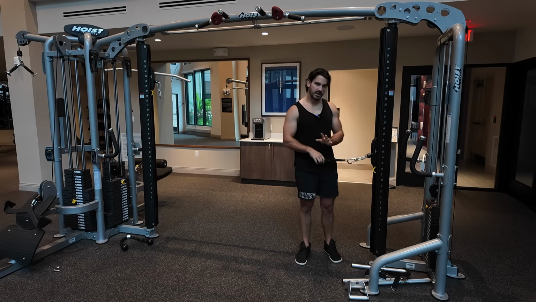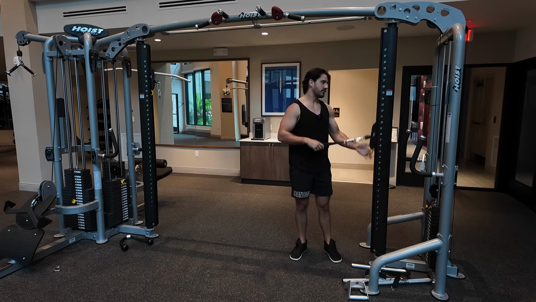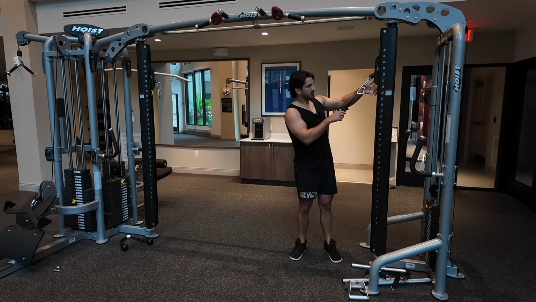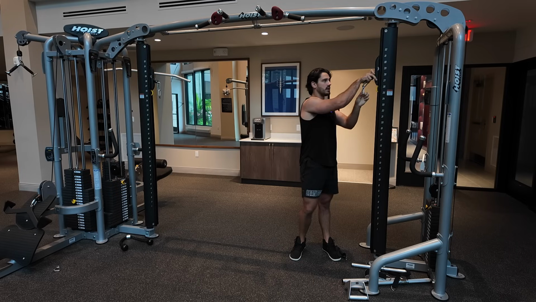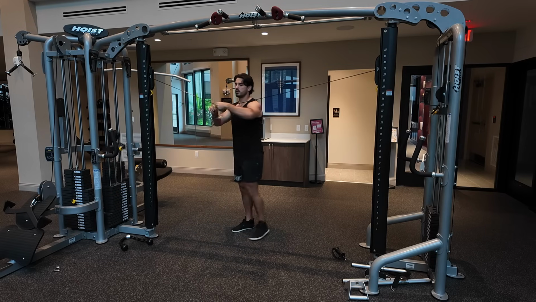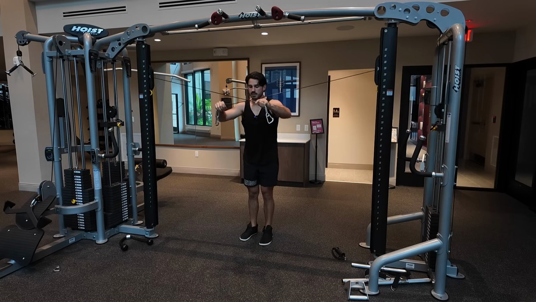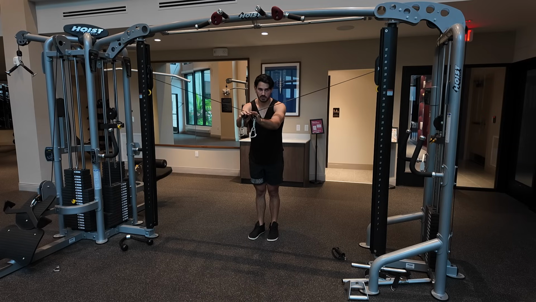Now, if we're thinking about doing these motions with two arms, the first thing I would say is that if you're going to do this rear delt fly, two arms at the same time, I would probably take the handles off and basically just set either side of this cable column up around the same height. Extend the arms forward, and guess what? You're just taking the same exact principles that you just went over.